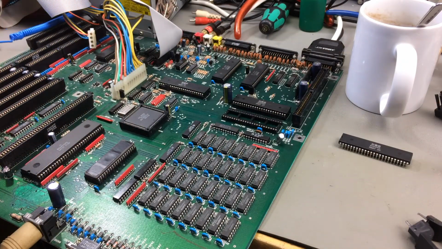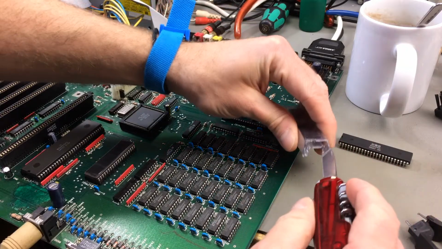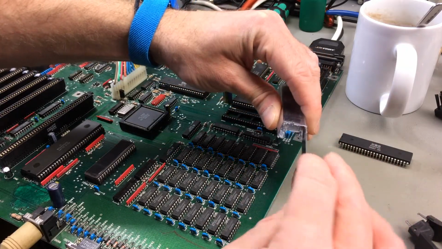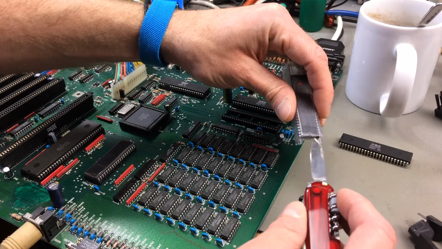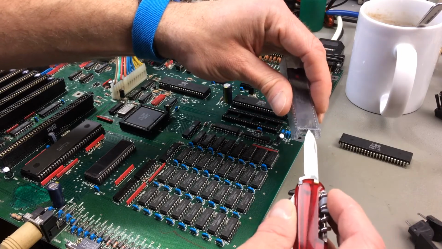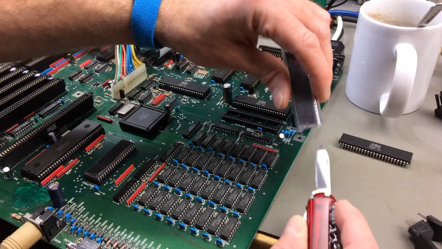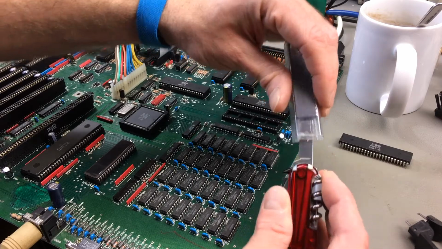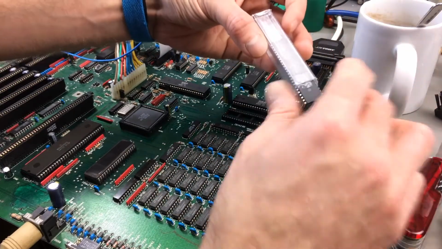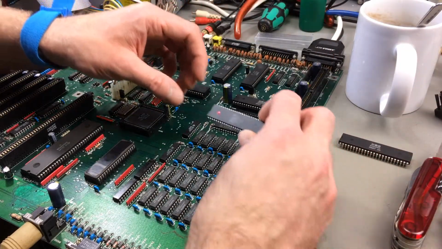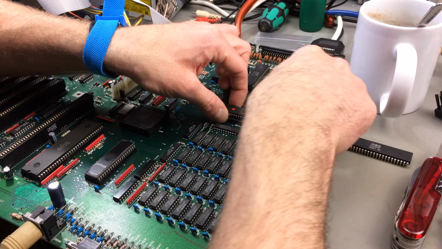Even though these sockets are single wipe sockets, as with most Commodore machines. So, which is not good, actually. Usually they are not holding up very well against the test of time. So let's see if I can get this out here without... Yeah. So let's see. This should go in here.